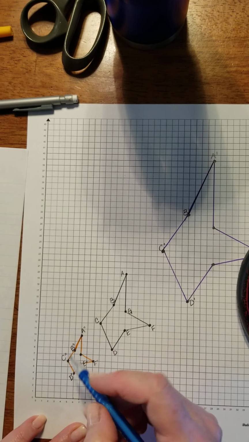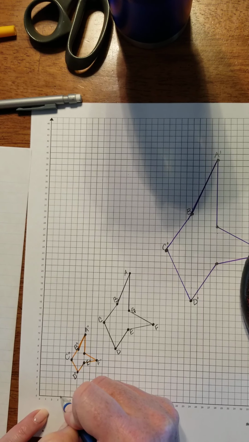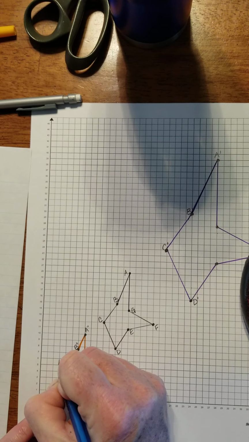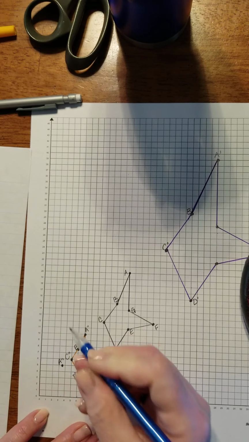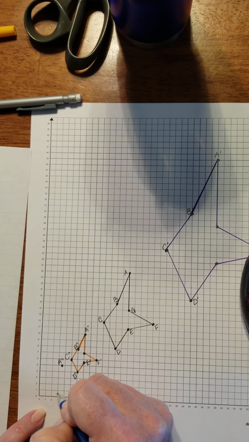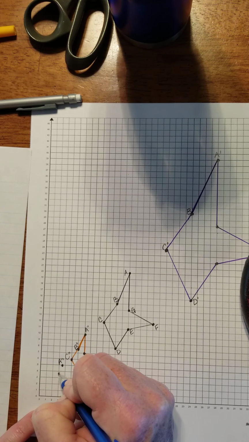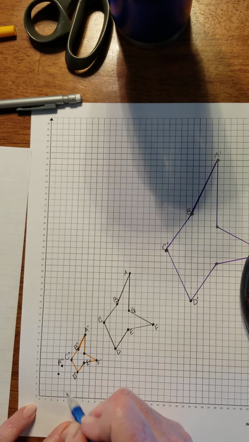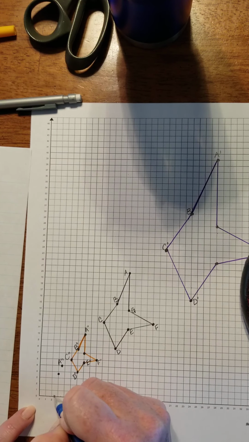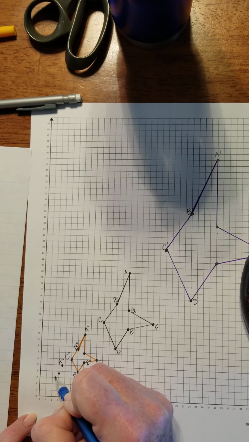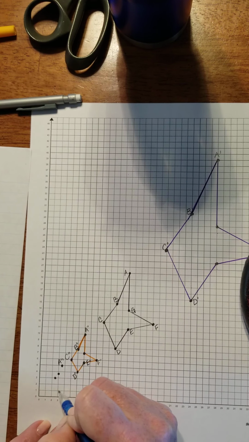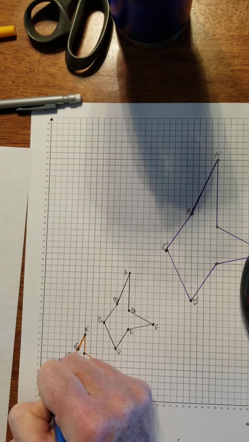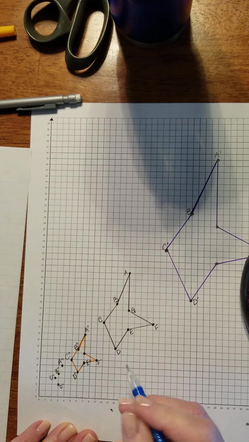So the first one is 3.5, 5. Over 3.5, up 5. That's A triple prime. Then 3 and 3/4, 2.5 and 3. And D is 3, 2, D triple prime, C triple prime, B triple prime.